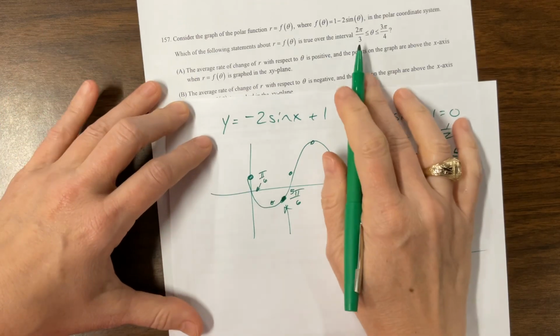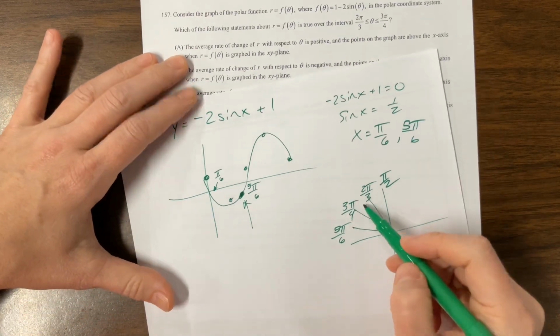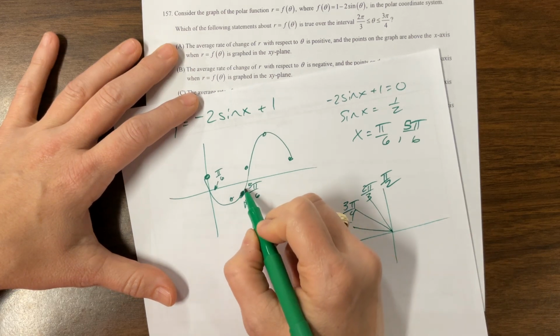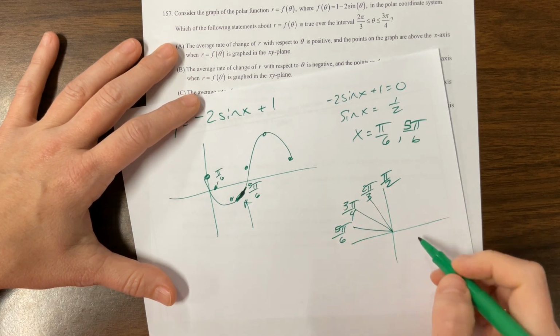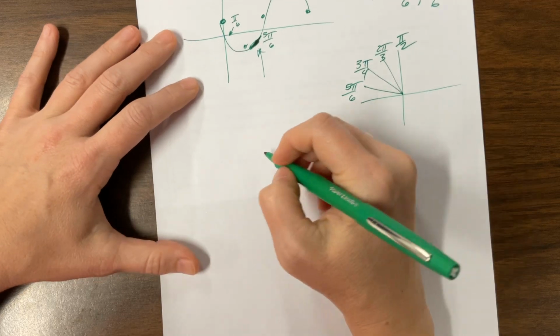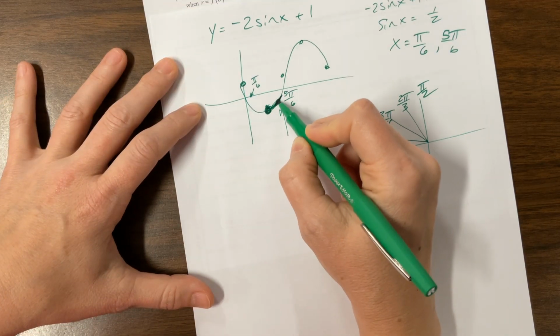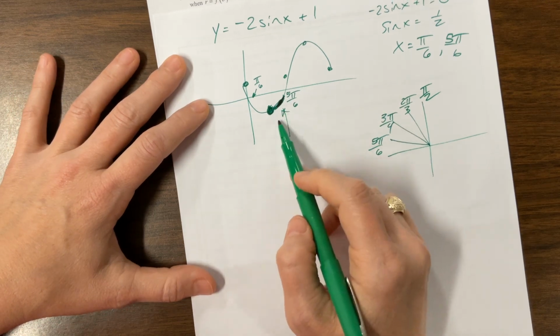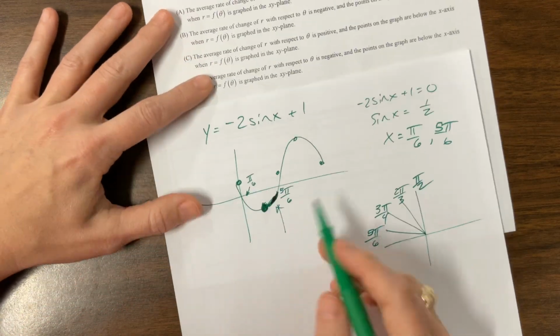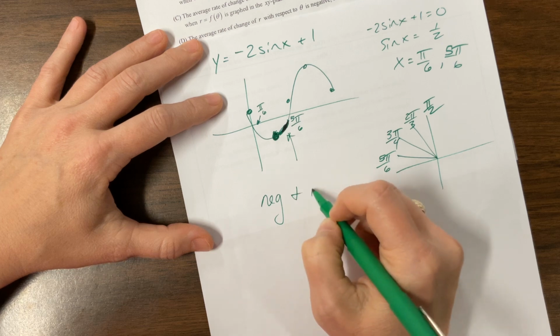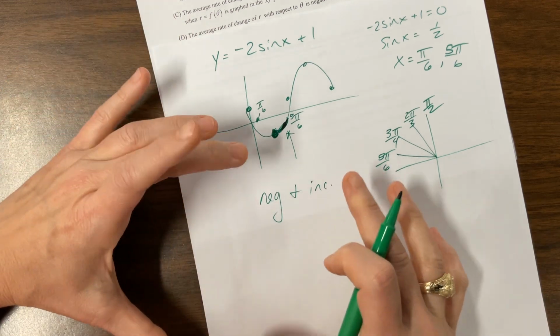And what were they comparing? 2 pi over 3 to 3 pi over 4. Okay, so we're here and here, which is inside this bit here. Because this, let's draw this again. No, this is at pi over 2. These two values are in here. Okay, so they are negative and increasing, which means that the distance is getting smaller.